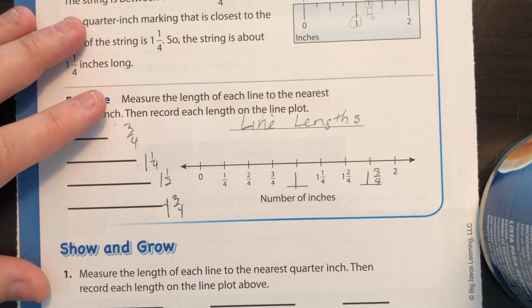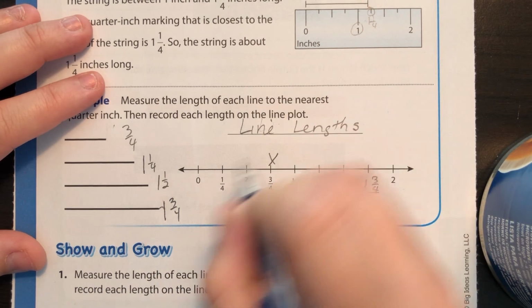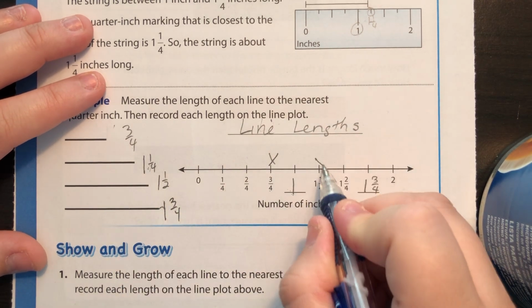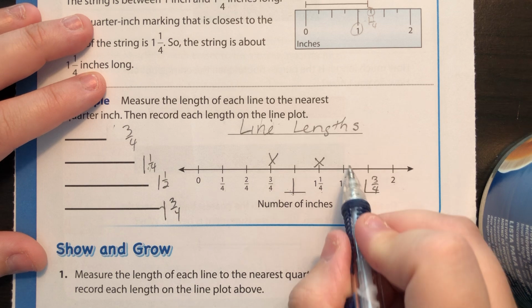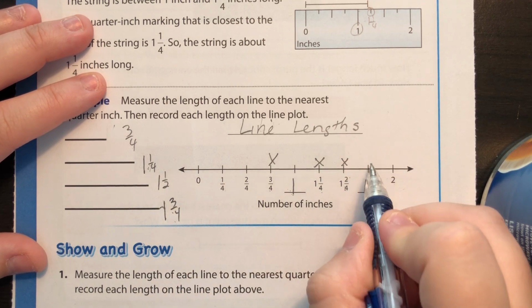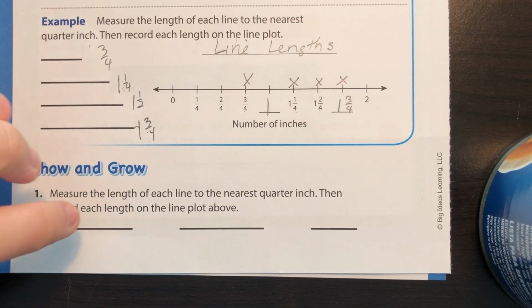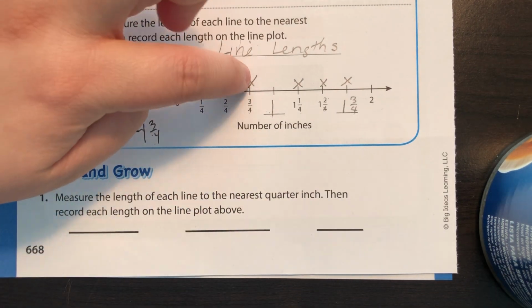So how do I make line plots for these guys, here's how I do it. 3/4, that would be right here. 1 1/4, that would be right here. 1 1/2, that's here because that's equivalent to 1 2/4, and 1 3/4 right there. Okay, now I got to measure these 3 lines right here and add them to the line plot that I have up here.